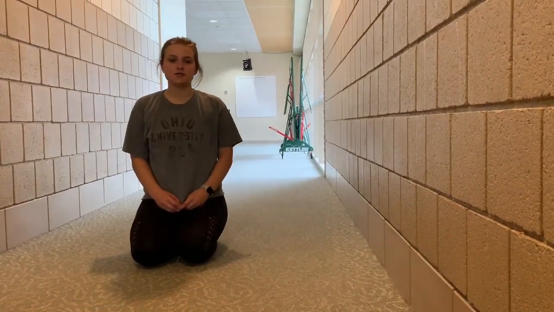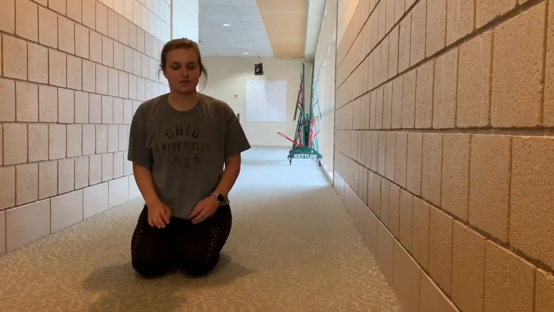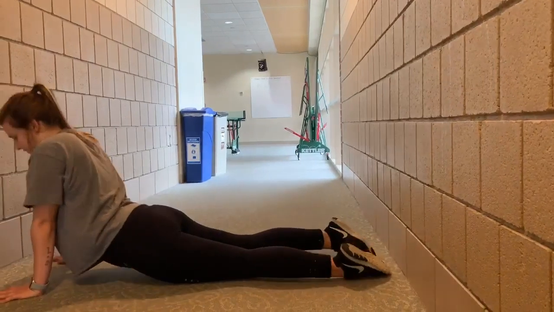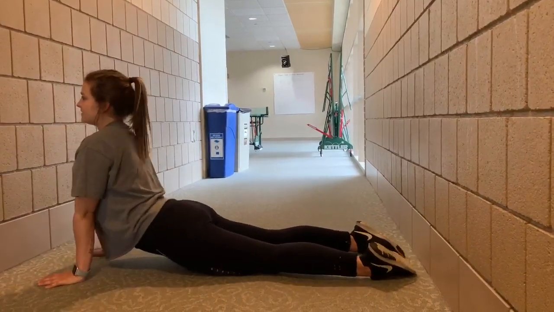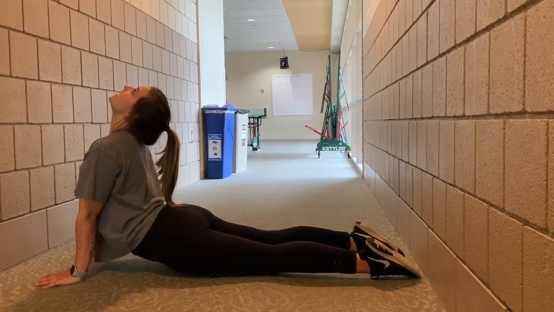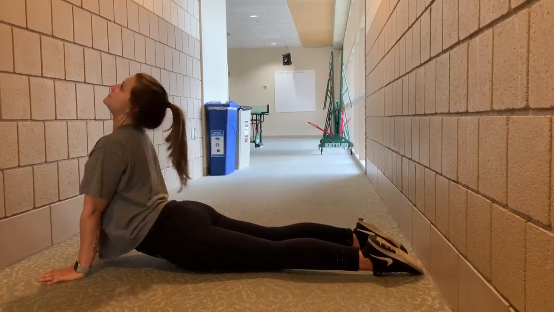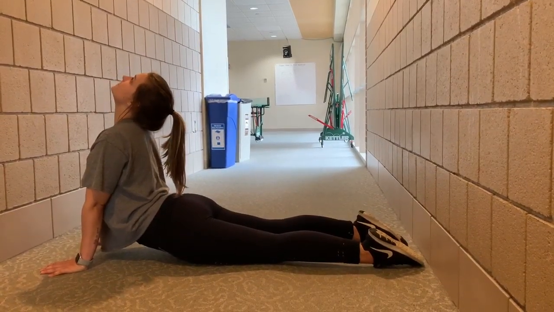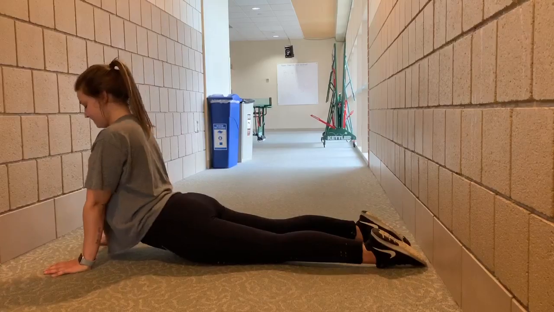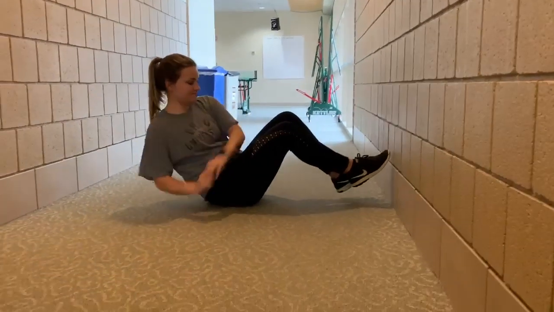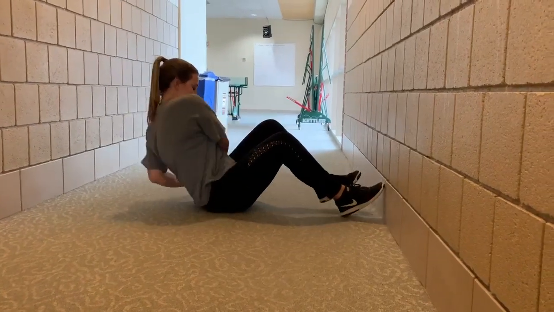To stretch your transverse abdominis, you want to do a trunk flexion, and you can do that by putting your hips to the ground and lifting yourself up with your arms and pulling your head back and really stretching your abdominal area. This exercise is working the transverse abdominis muscle.